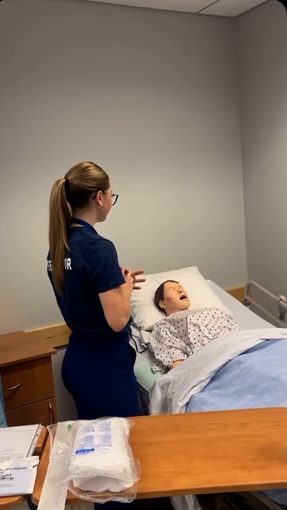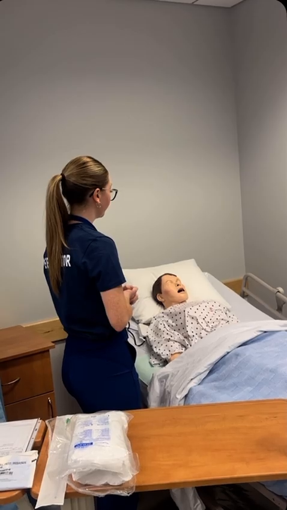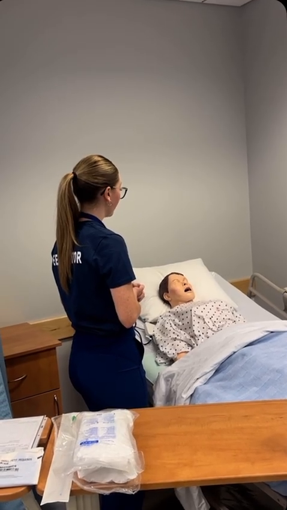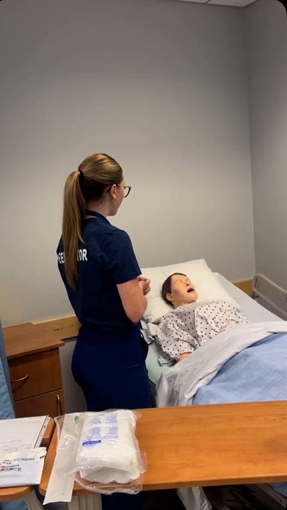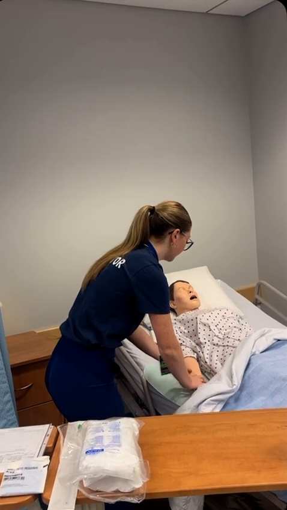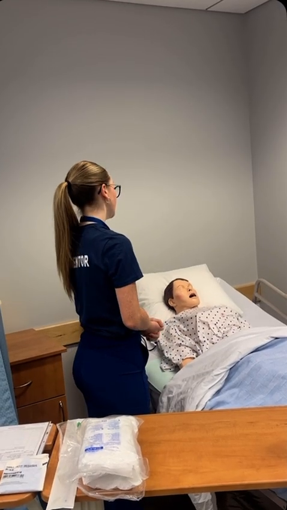Identifies the patient with two identifiers and confirms with the armband and asks how they would like to be addressed as well as their pronouns. So I'm just going to confirm your first and last name along with your date of birth and check it with your armband. And what are your preferred pronouns and how would you like to be addressed?